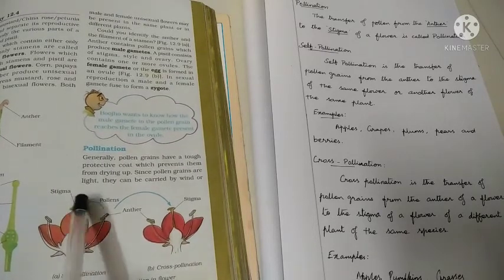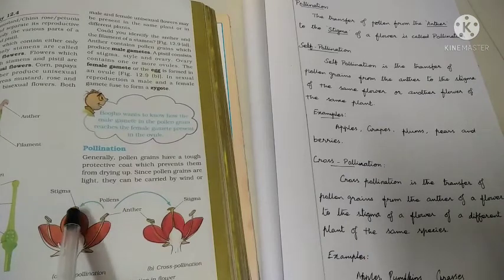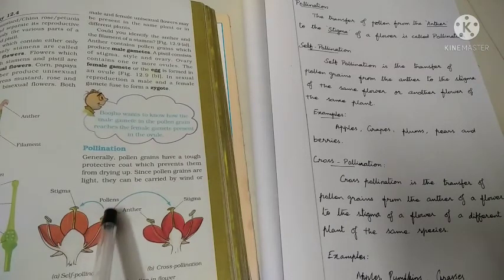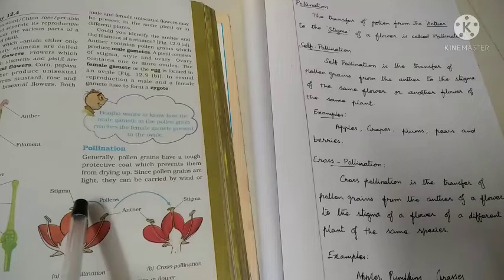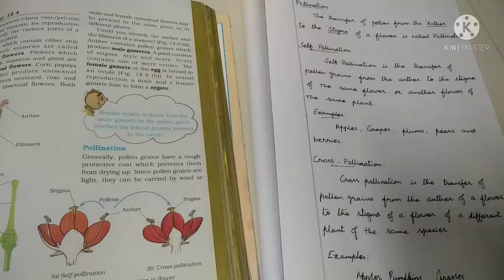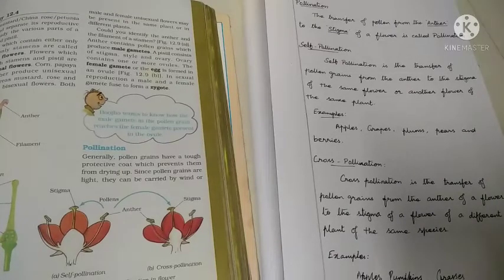This process is known as pollination. In pollination we have two kinds. One is self-pollination and the other is cross-pollination. Let's study one by one in detail.